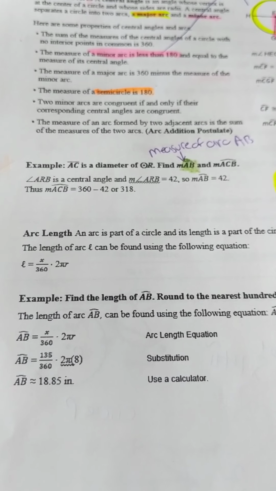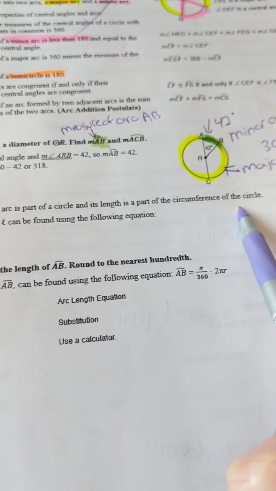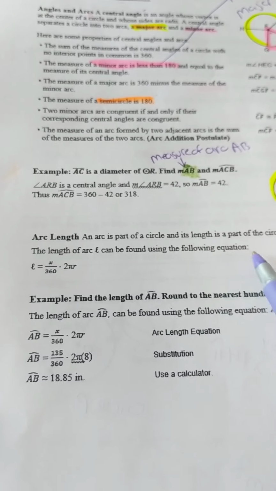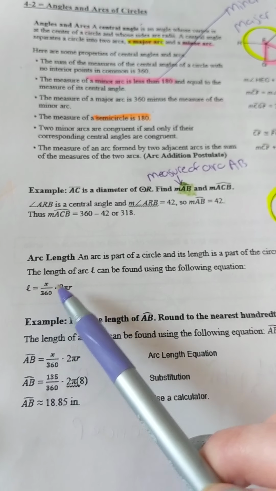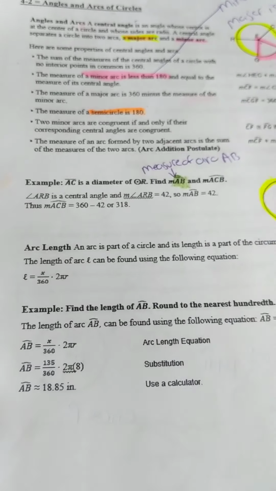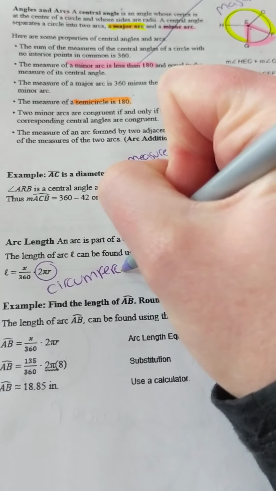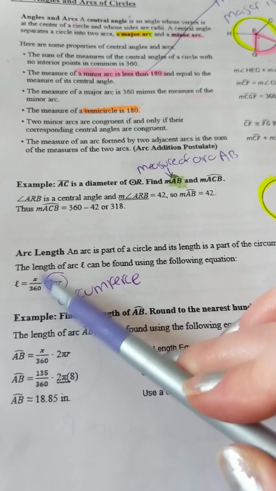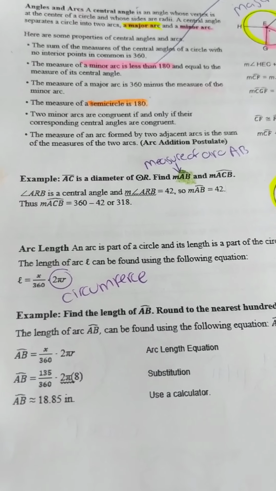So our formula here says that the arc is part of a circle and its length is part of the circumference of the circle. The length of arc L can be found using the following equation. So our equation is going to be x over 360 times 2 pi r. We should recall that 2 pi r is just the circumference. So we're really just taking the whole circumference and then multiplying it by the portion of the 360 degrees in the circle that we need.